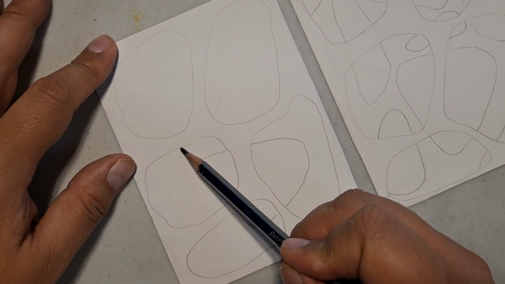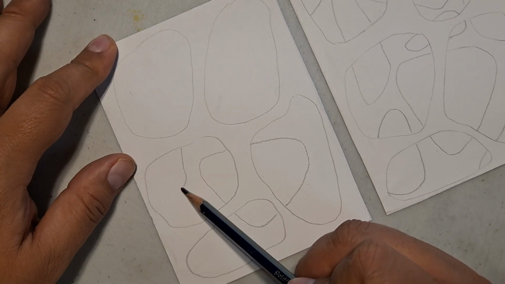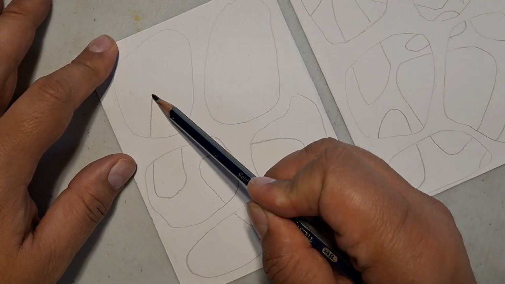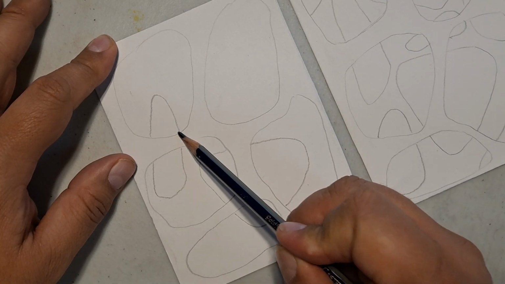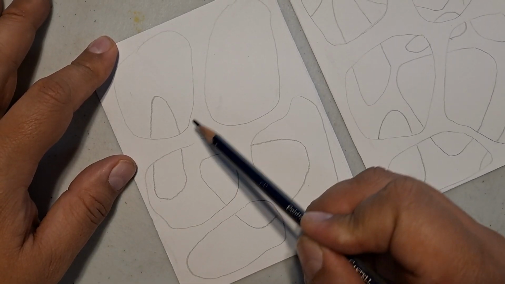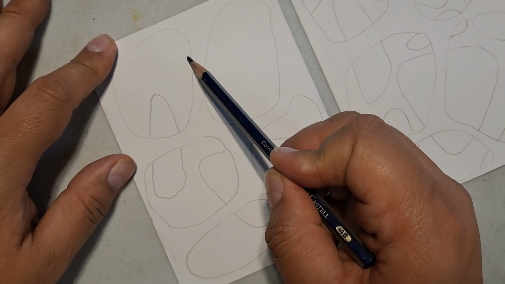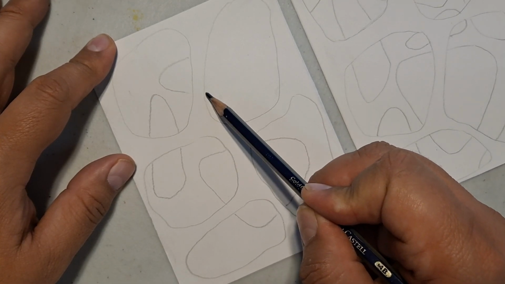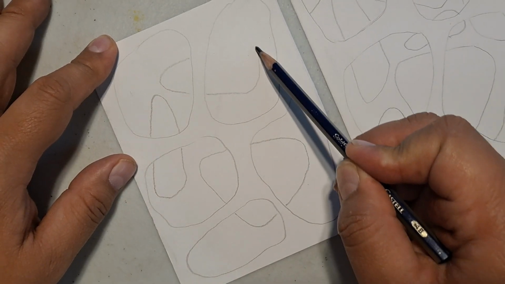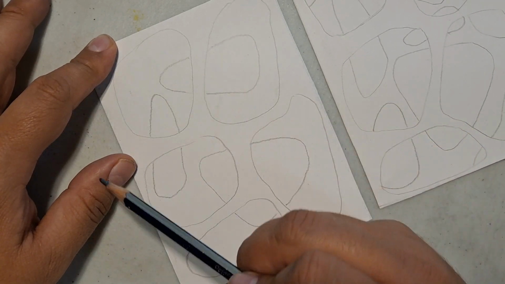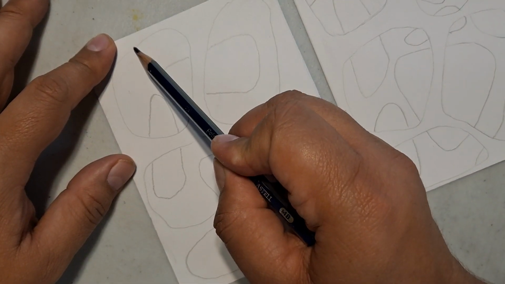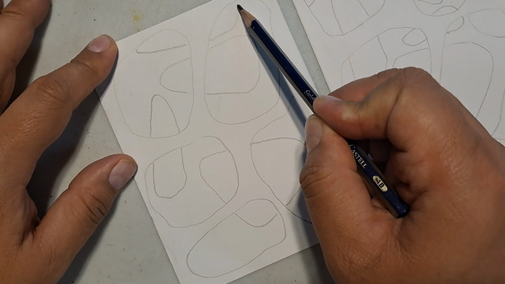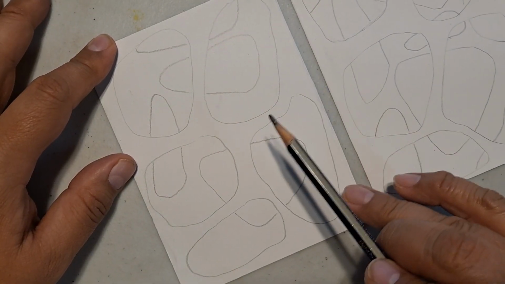This one right here, I come from here and I go up, and I make sure that they connect somehow so that it looks like it has continuation outside of the border. Here the same thing, pick up, go over, and close. Here we pick up 2, and we make sure that they share that space.